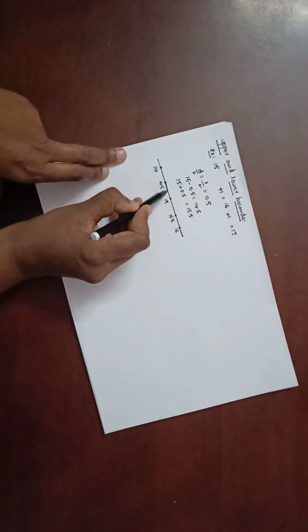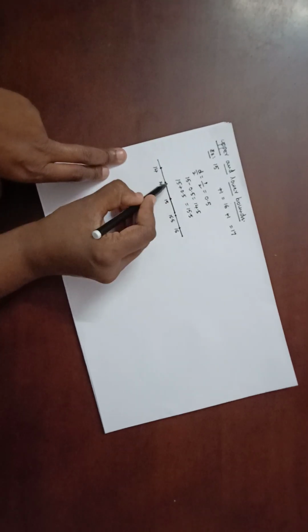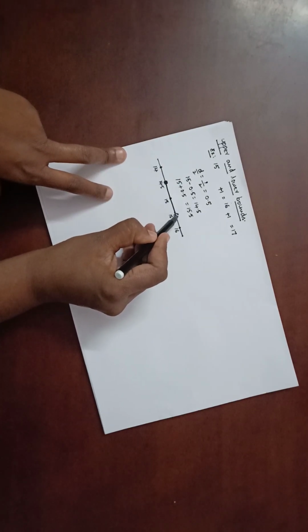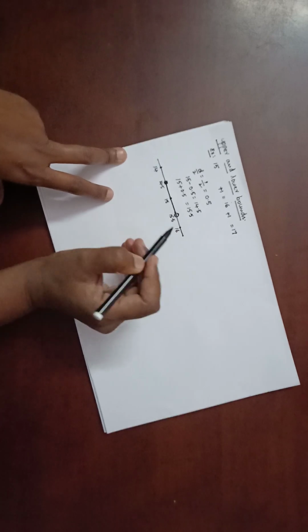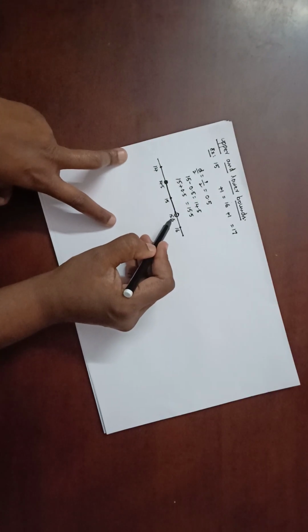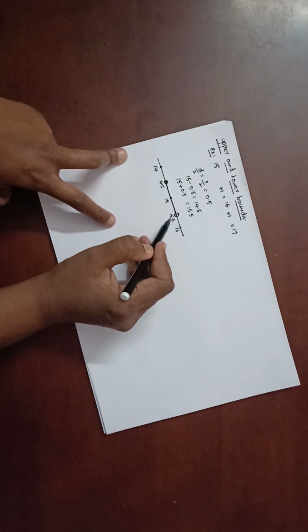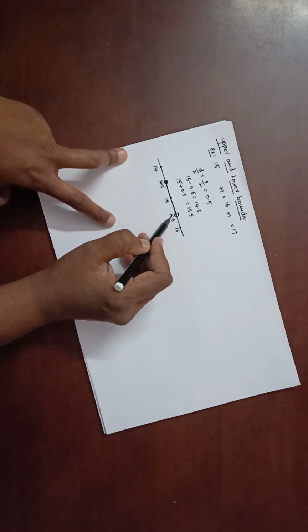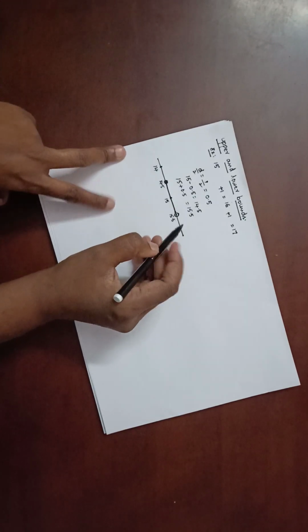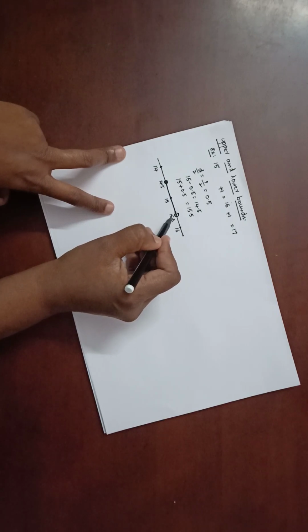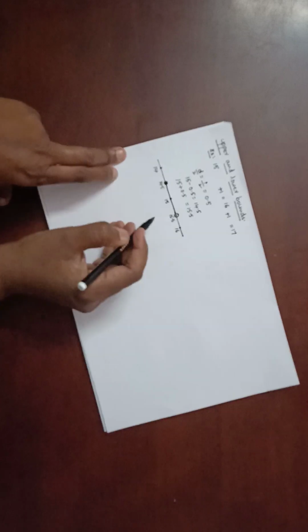So if you draw the line up to here, this circle we will include, but here I am putting an open circle to represent 15.5. This we will not include, because 15.5 if you round off, you will get 16. Because of that, 15.5 you won't take for this rounded number. Yes, this is the upper bound.